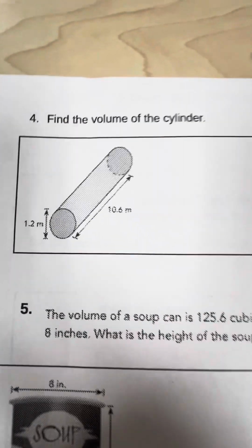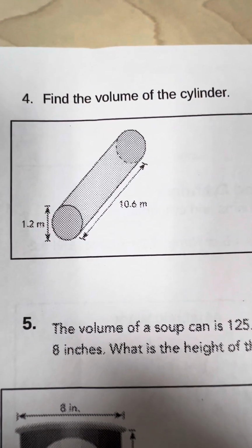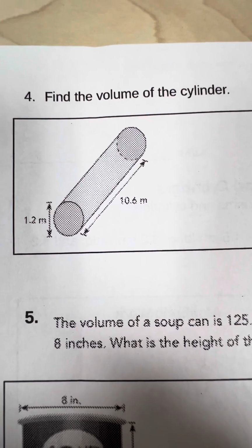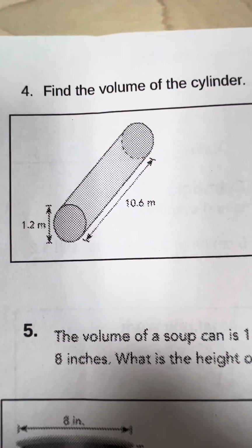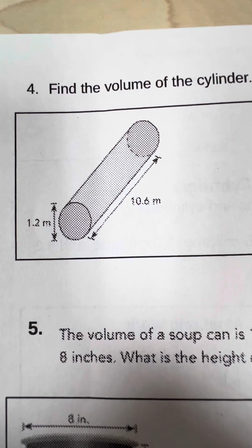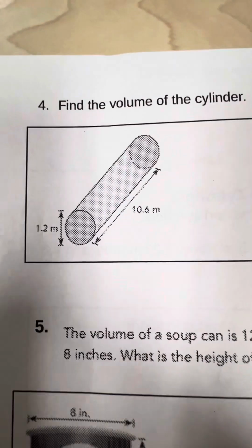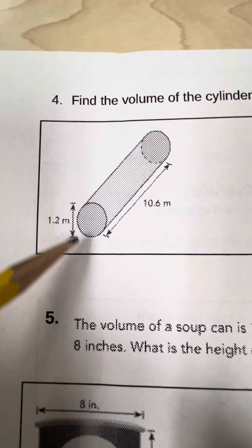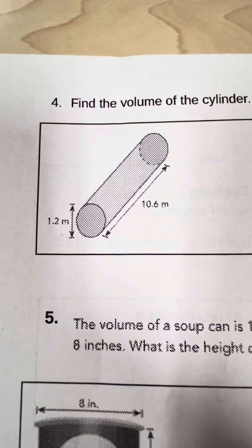All right, I am back with another cylinder, but this time the cylinder is a little bit different. It's oriented differently. It's on its side. That's one thing. And then the second thing on here that's different is that this is the diameter. So 1.2 is the diameter of this cylinder.